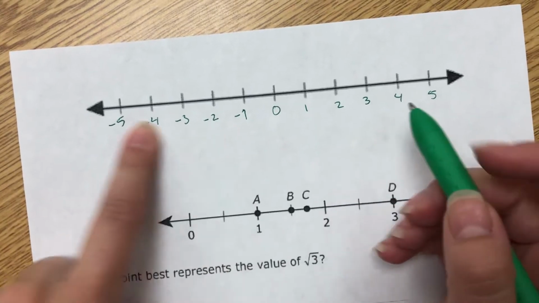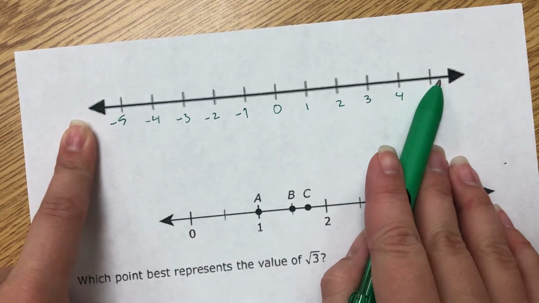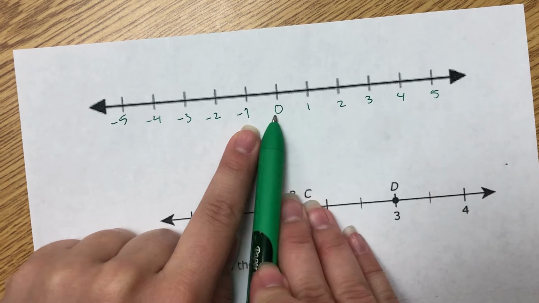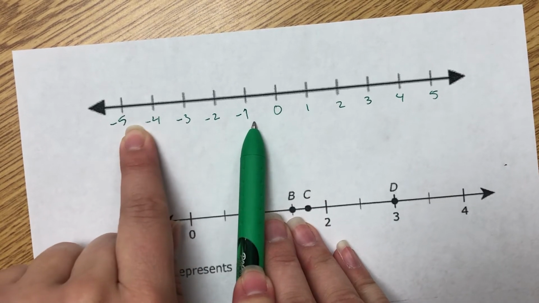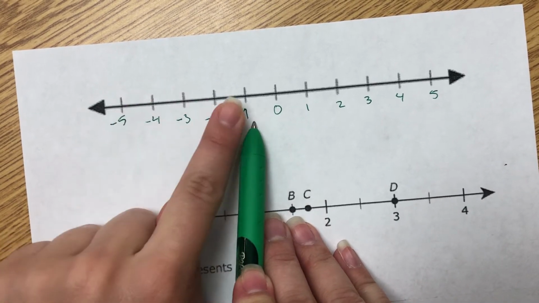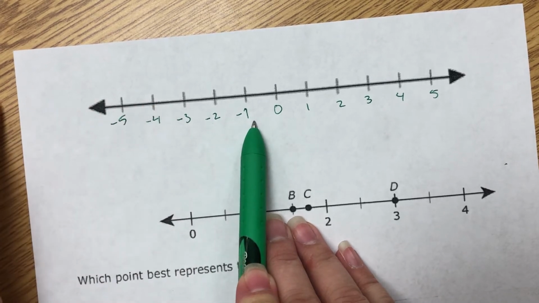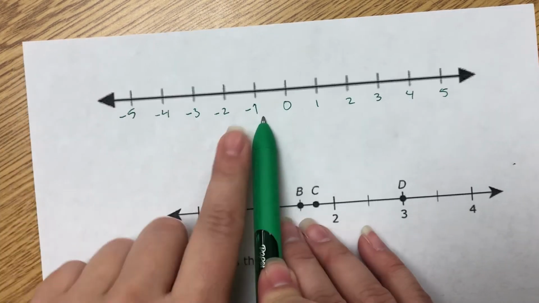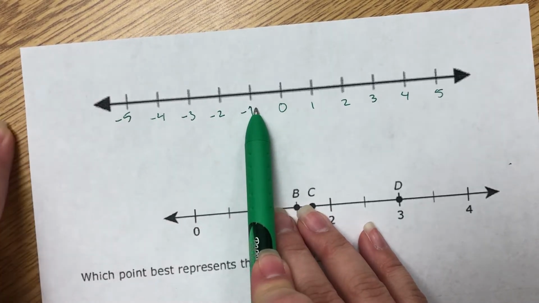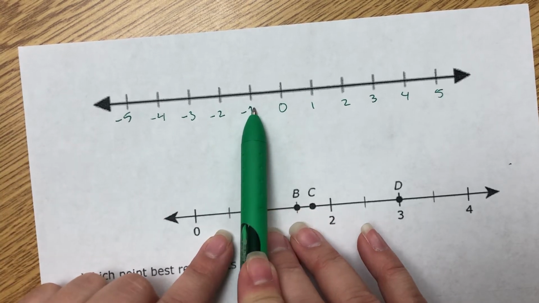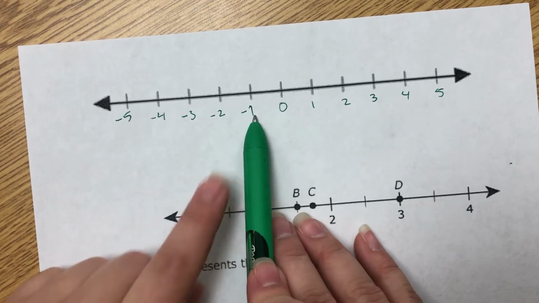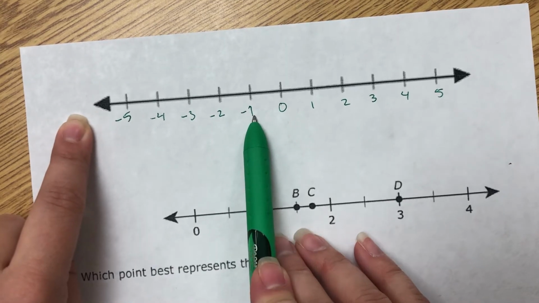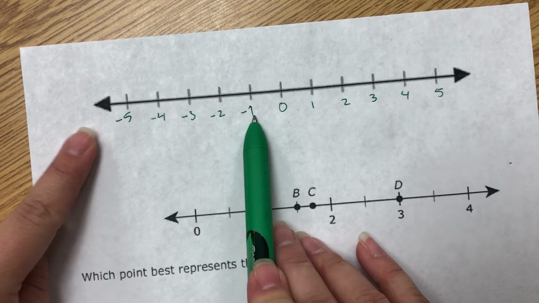Remember that negative numbers are smaller than positive numbers. And it looks like the bigger the negative number looks, the smaller it actually gets, because the further we go this way are smaller and smaller and smaller numbers. Or at least, the numbers hold the least amount of value.